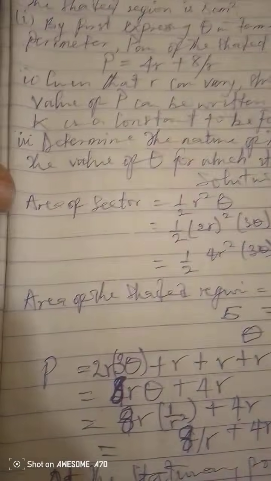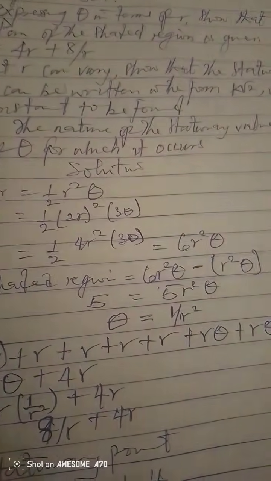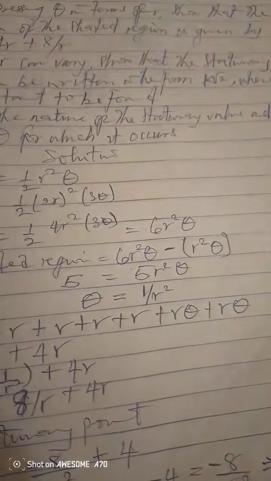Now, the area of the small sector DCE or FCG, using the same formula, is half r squared theta. Because there are 2 of them, we multiply half r squared theta by 2, which gives us r squared theta. So to find the area of the shaded region, we say 6r squared theta minus r squared theta, which gives us 5r squared theta.